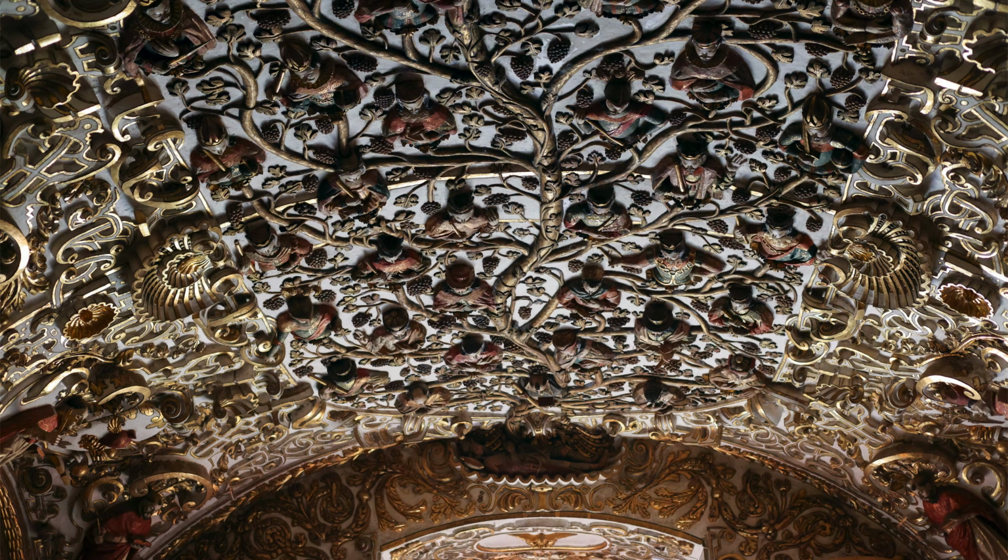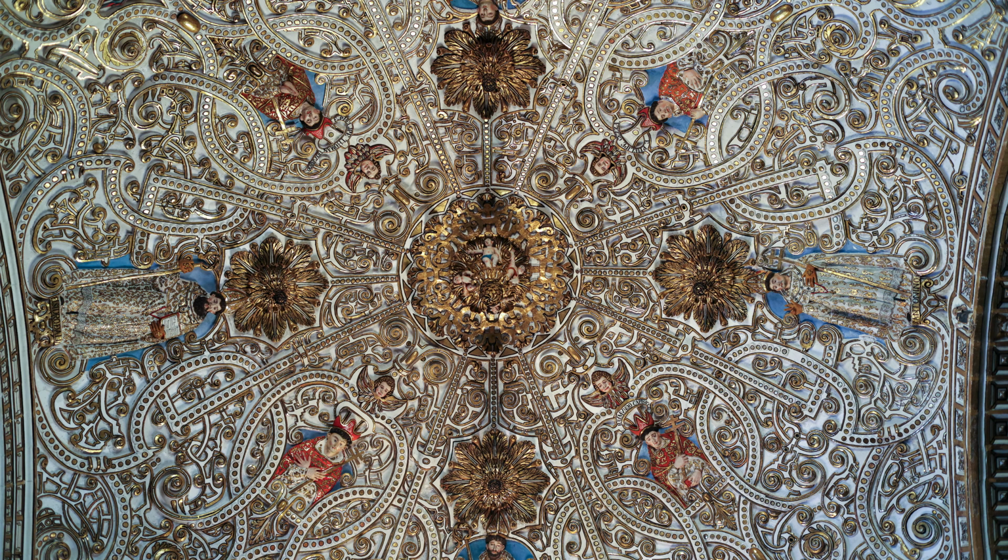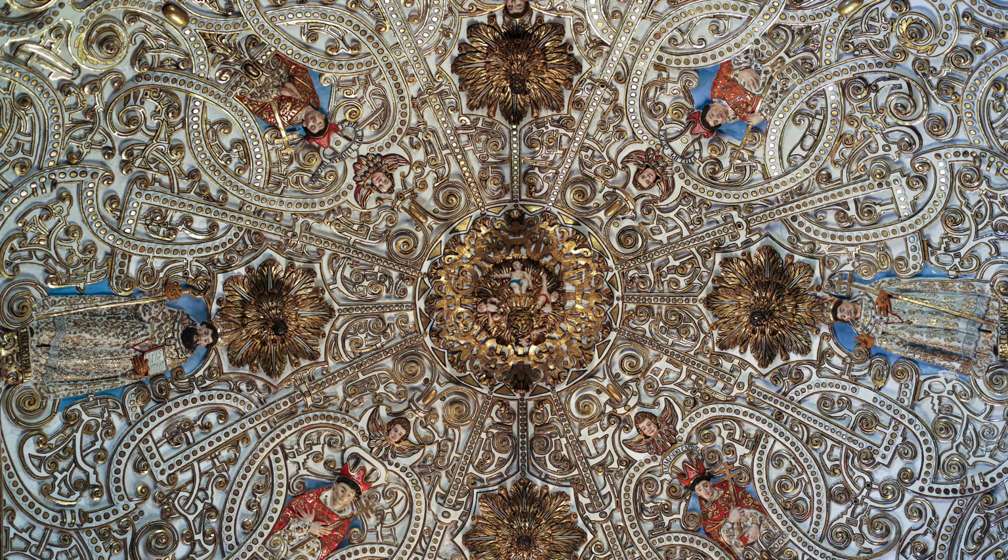You know what else gives a sense of horror vacui? If we walk around the rest of this church, there is decoration everywhere, and it provides an incredible feast for the eyes.